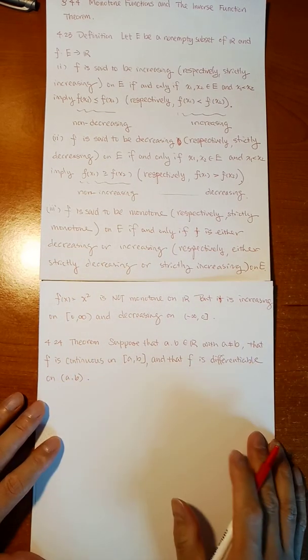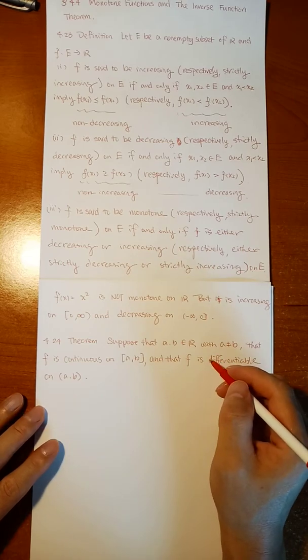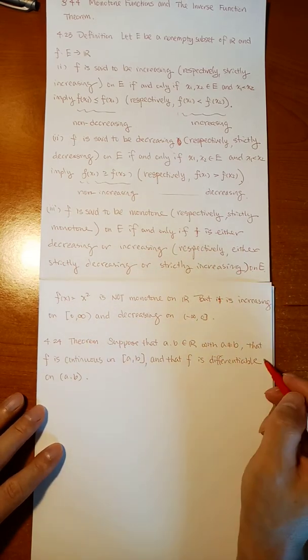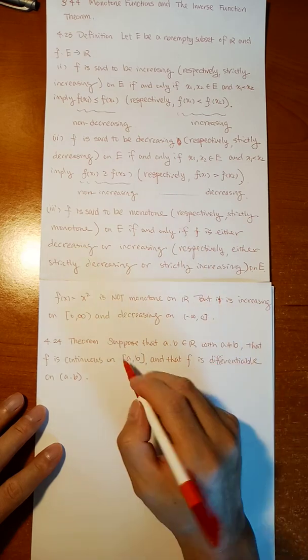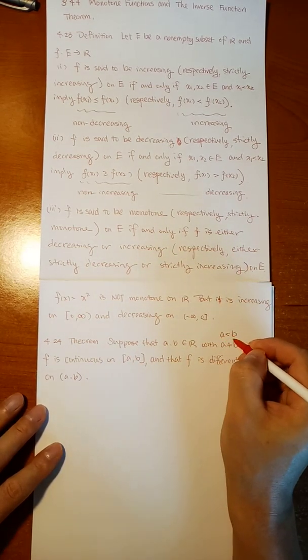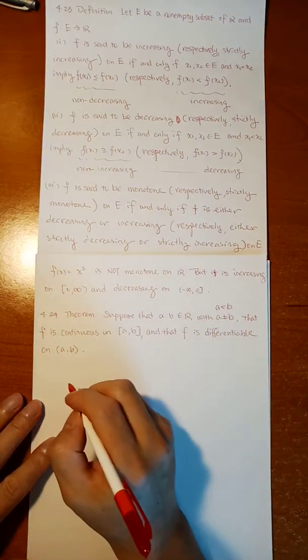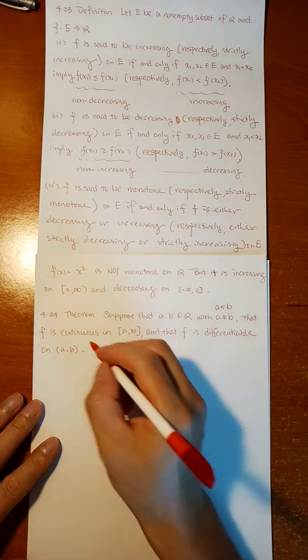This is exactly the condition of the mean value theorem: continuous over the closed interval, differentiable over the open interval. Because we write a and b, let's assume a is strictly less than b. Otherwise you would write b, a. So with this condition, what do we have?